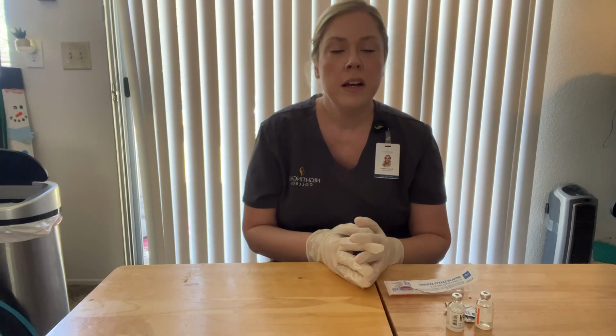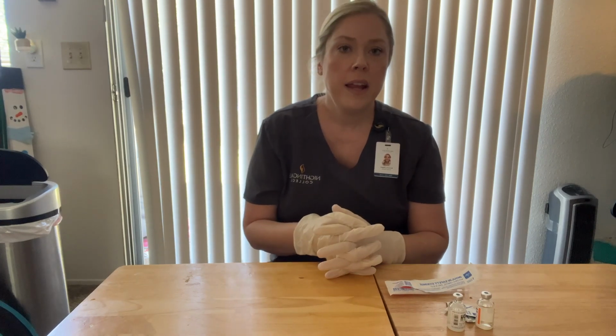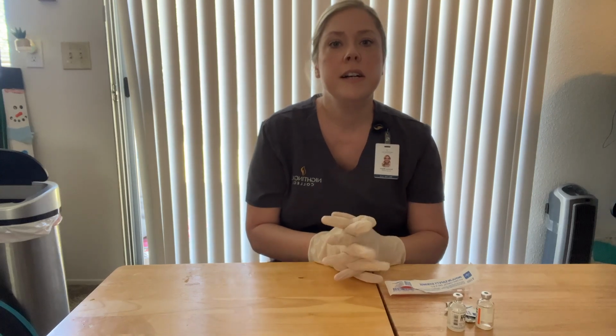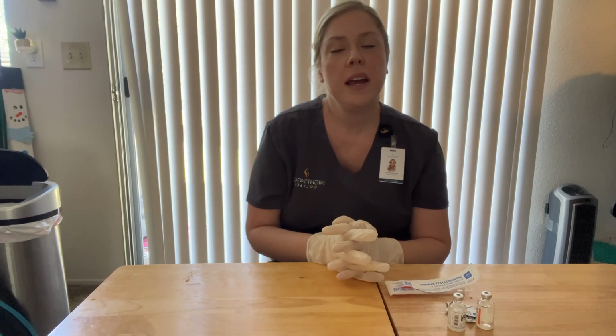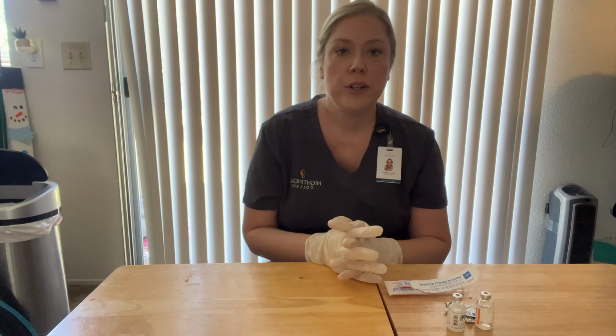If you were unaware, insulin is just a hormone that helps to regulate blood glucose levels in diabetic patients. It helps the body move the glucose from the blood into the cells so they can use it for energy. A couple side effects I want to talk about are injection site pain, weight gain, and possible rash. A couple adverse effects would be headache, dizziness, or blurred vision.